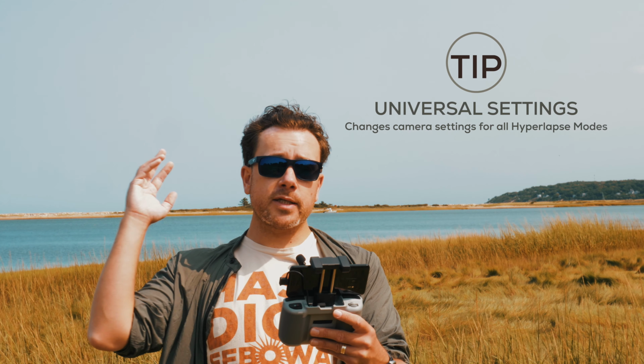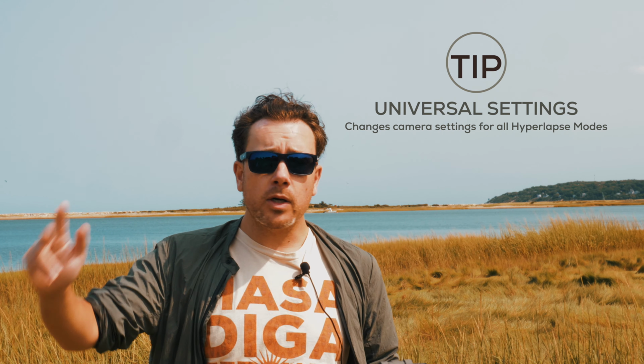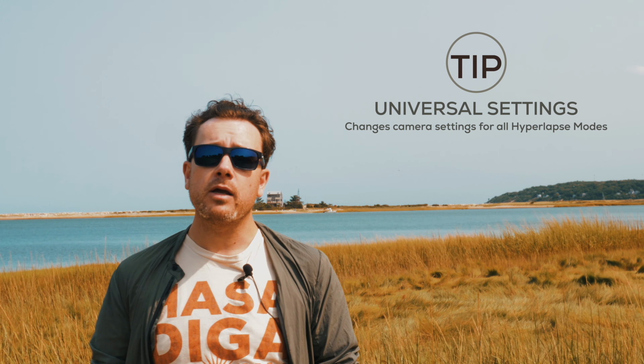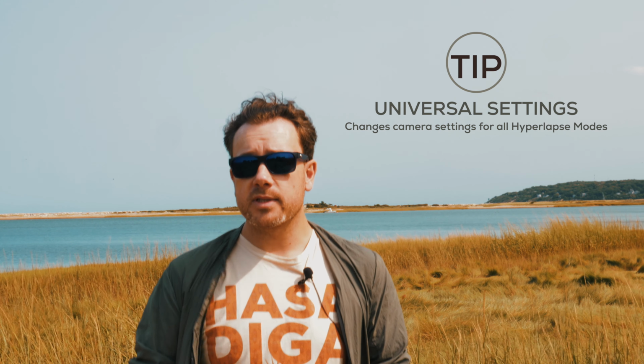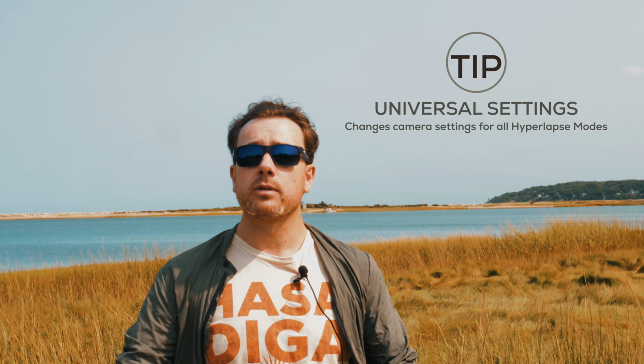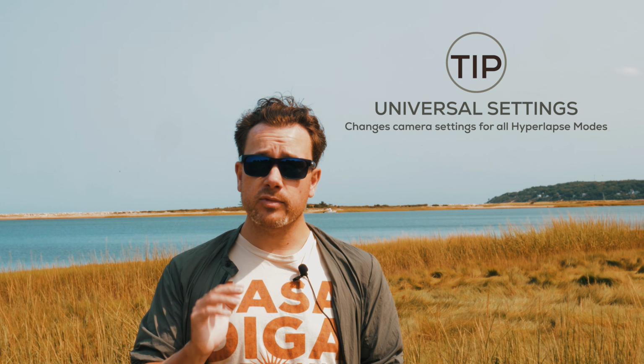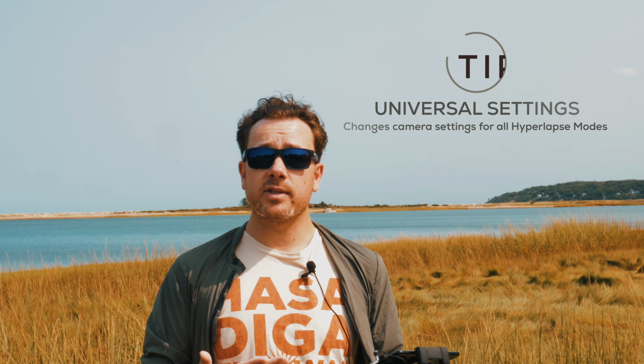Keep in mind, the camera settings are universal, so if you change it from 4K to 8K for the free mode, it will also be changed to 8K for all the other hyperlapse modes that there are, like waypoint, course lock, and circle. So always check your camera settings right before you do a hyperlapse, because it might be set to 1080p and then you'll be annoyed with yourself that you didn't shoot it in 4K. So check the camera settings beforehand.